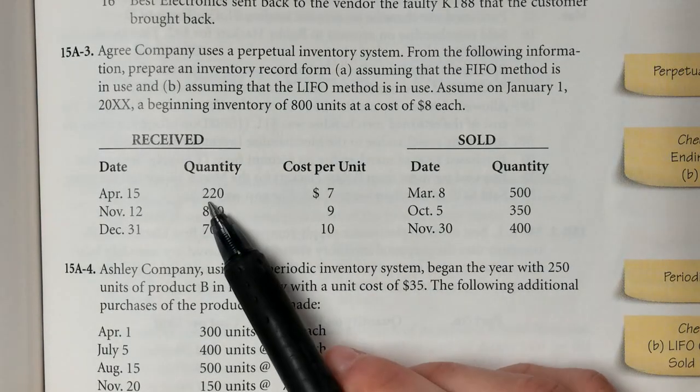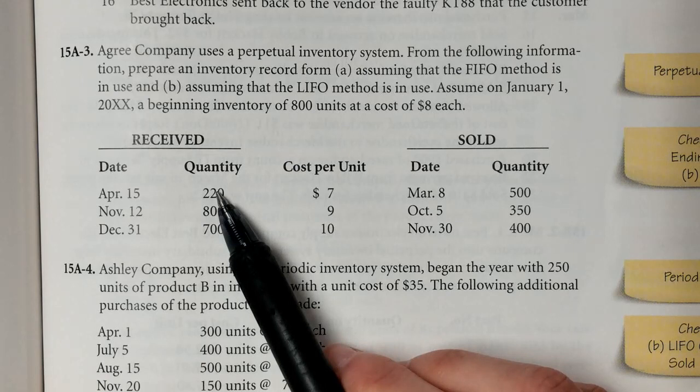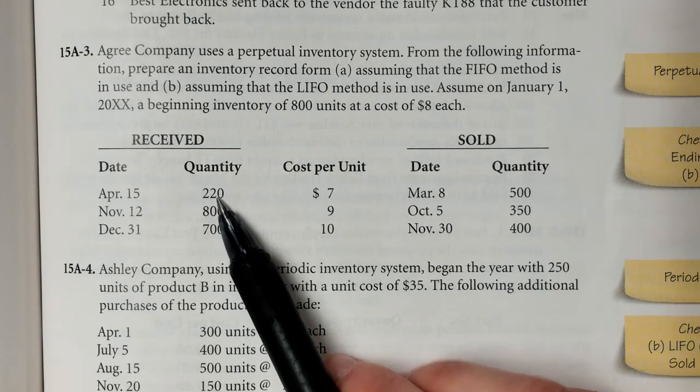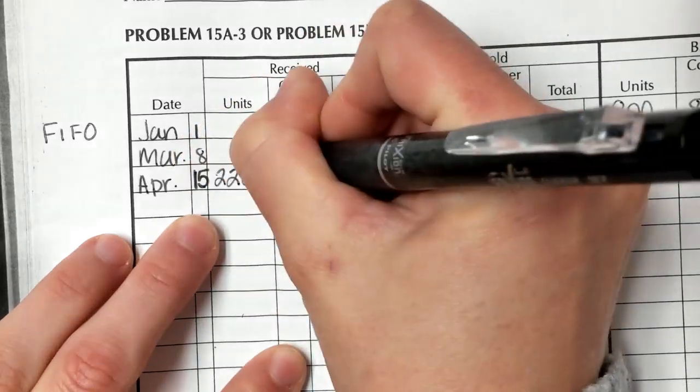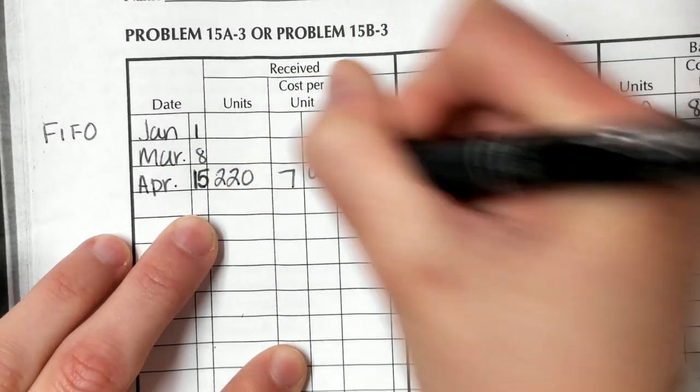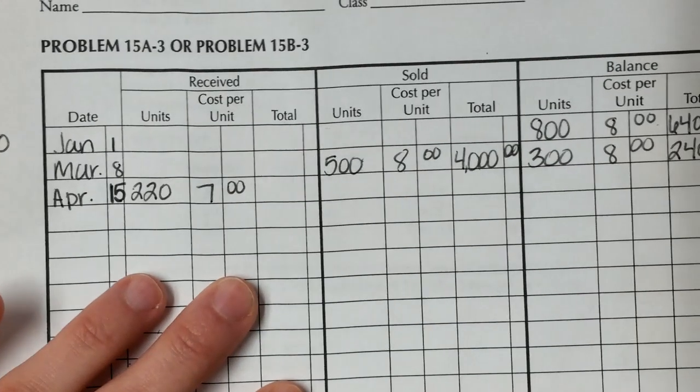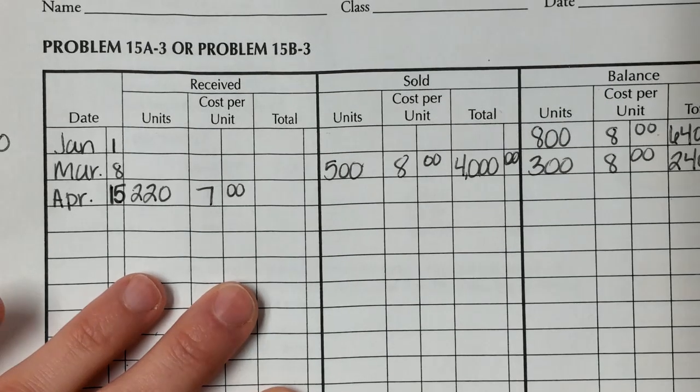It tells us that we received 220 units at $7 a unit. So when we do that math, 220 times 7, go ahead and do that.